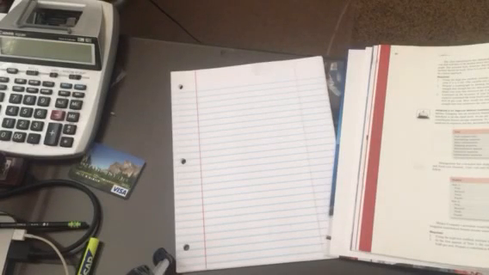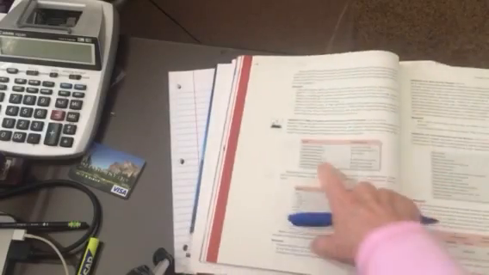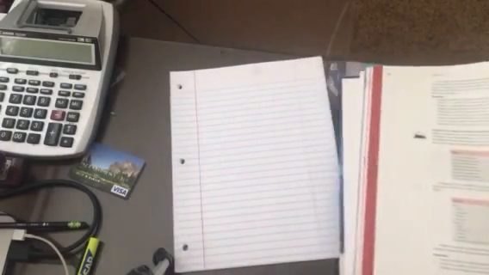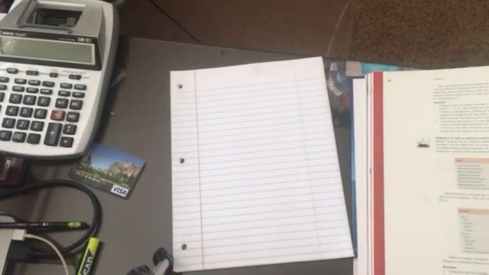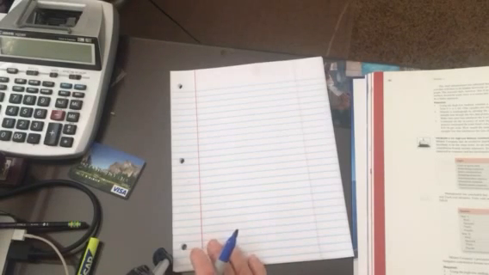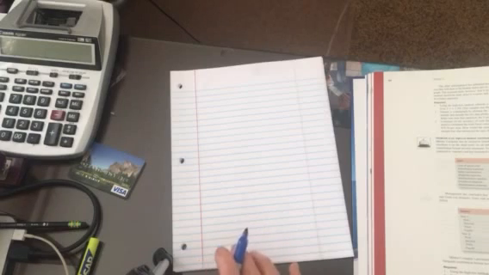Okay guys, here we are. We're going to talk about problem 2-23 in your book, which is right here. I have it on page 60, so you can just follow along. What we're going to do is talk about the high-low method here. The high-low method is just one way, as opposed to least squares regression, to find the fixed and variable portions of any cost.